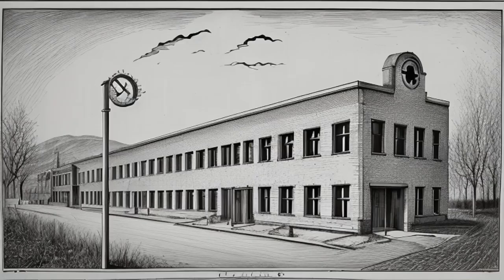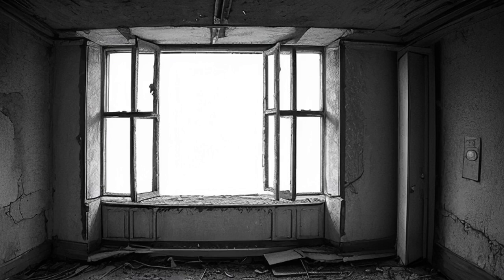So, the core idea is like a spooky story that's really real. We're talking about places that used to be hospitals, but now they are empty and full of secrets. These places are called asylums, and they used to help people who had big problems like sadness or anger. But now they are all alone and kind of scary.